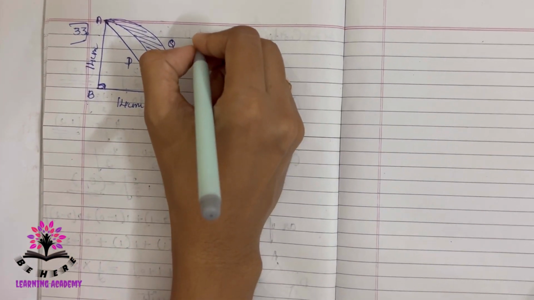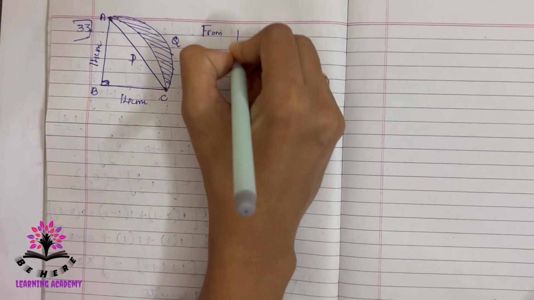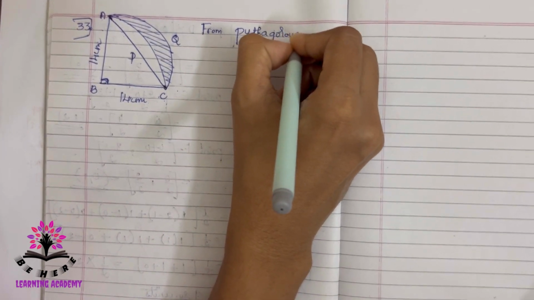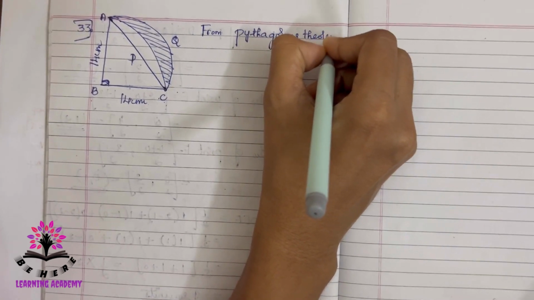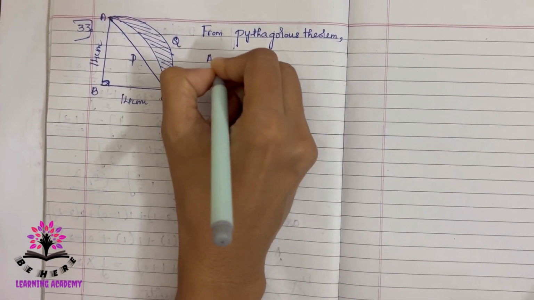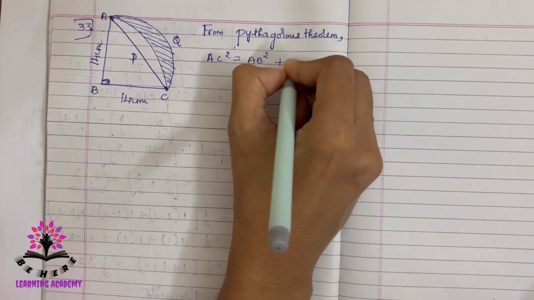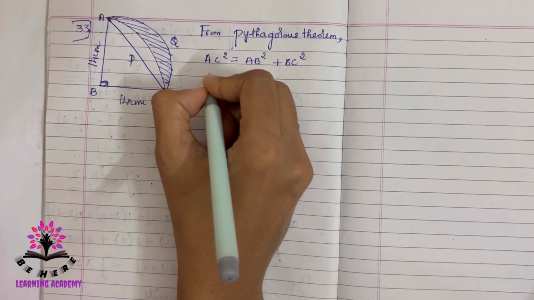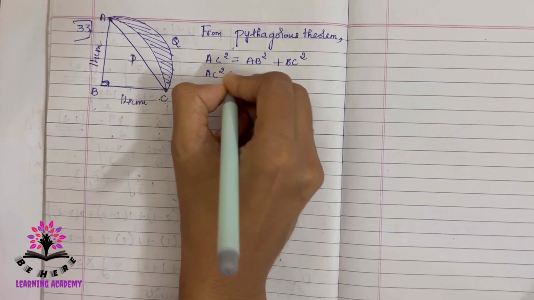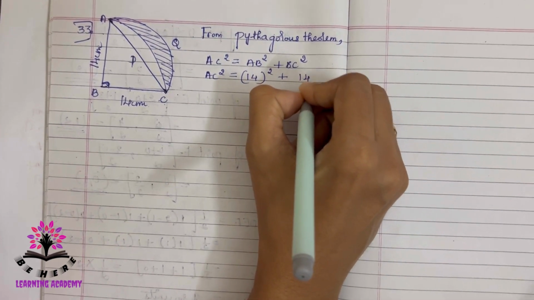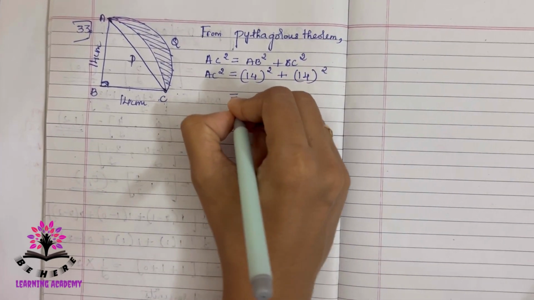So from Pythagoras theorem, I can write AC square is equal to AB square plus BC square. AB is, they have given, 14 whole square plus this is also 14 whole square.